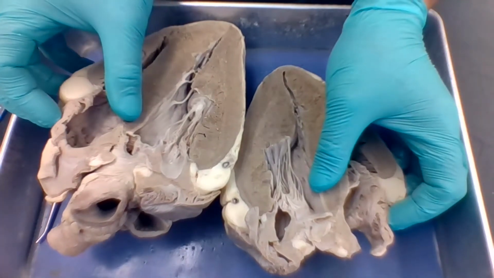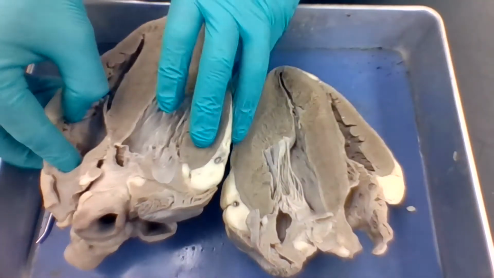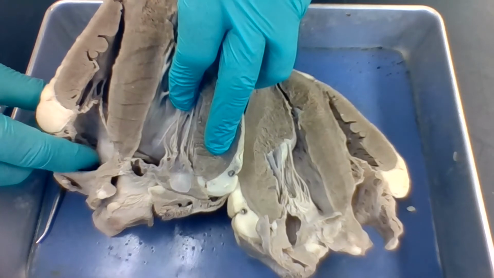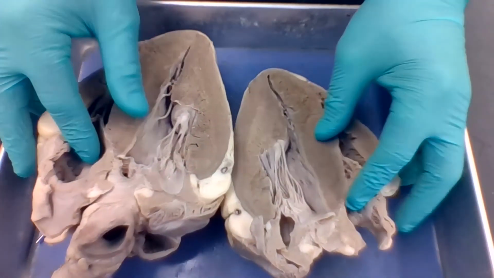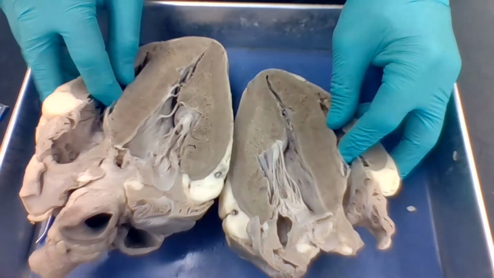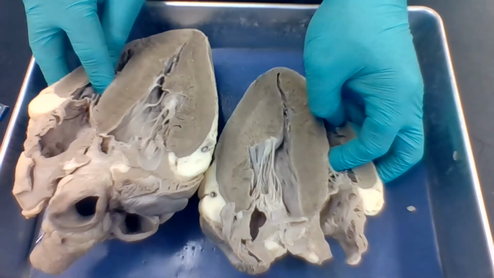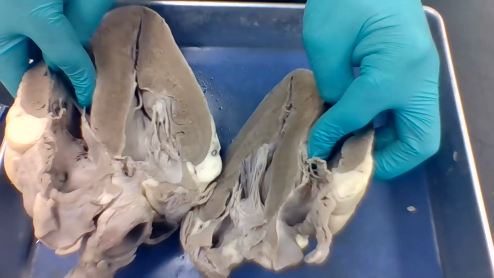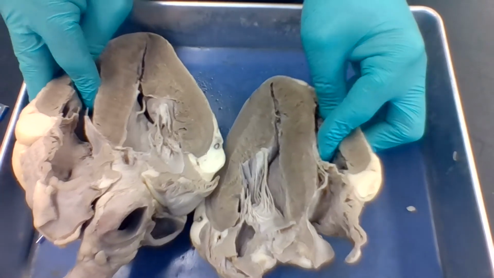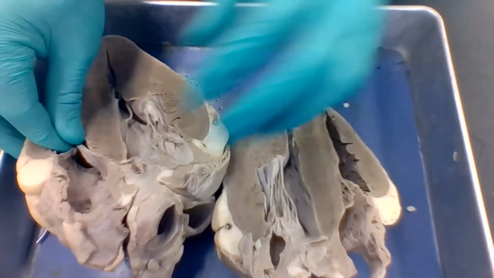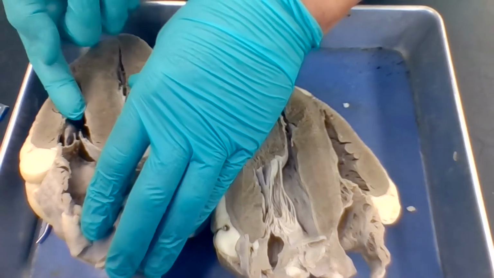The right atrium is going to contract, right? You see these muscles in here? These are called pectinate muscles. The right atrium is going to contract. That's going to push open this tricuspid valve, flooding the right ventricle. Okay? So now the blood's in the right ventricle. The right ventricle is going to contract, right? Pulling this tricuspid valve closed, so it can't go back up.